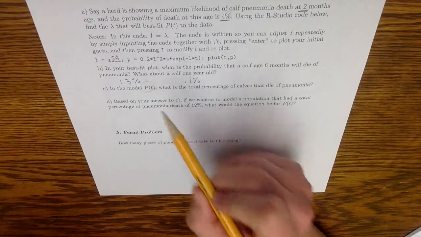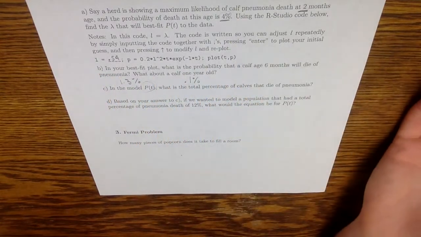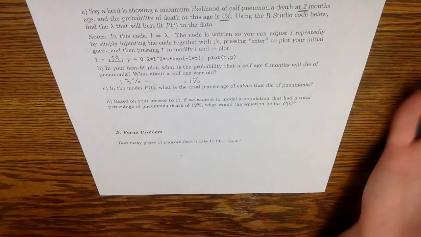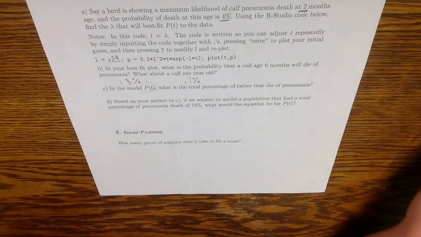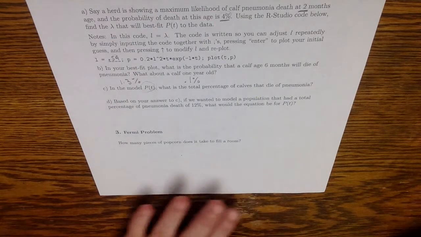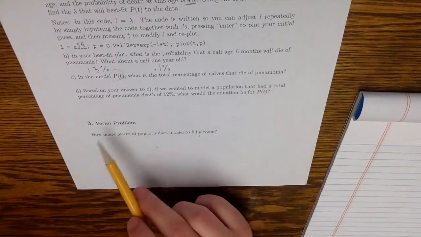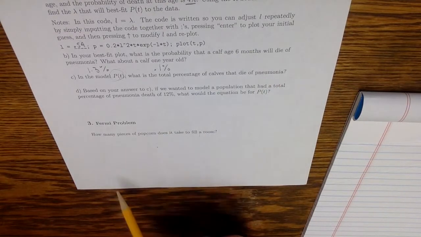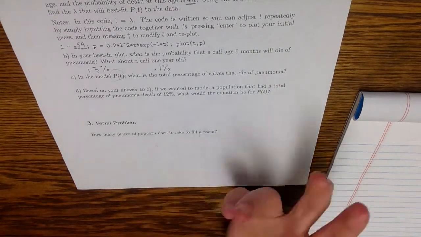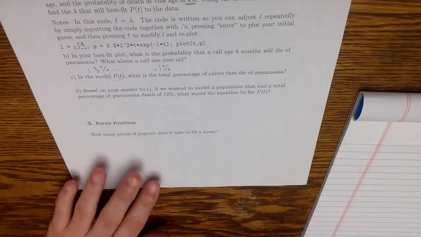Okay, so this, while being very interesting, doesn't take into account the fact that cows can't live forever, and there's always a non-zero probability that a cow will die. So in order for us to find the total percentage of calves that die of pneumonia, we have to integrate not just from 0 to 6 months or 2 years when calves are supposedly cows, but all the way up to time going to infinity.